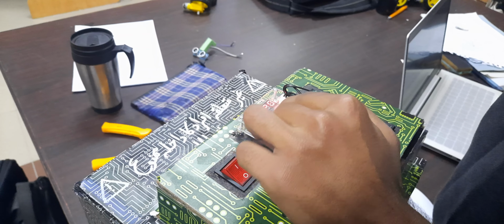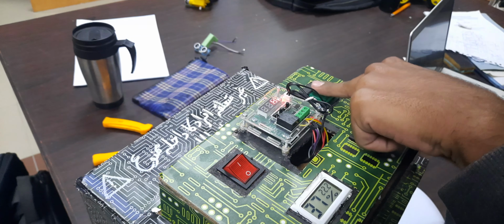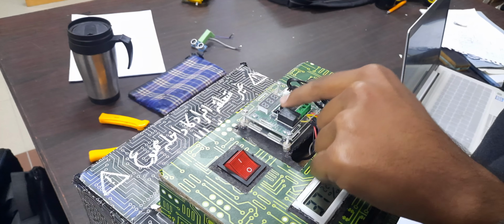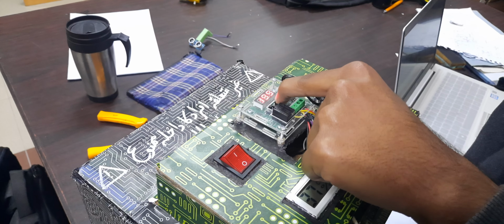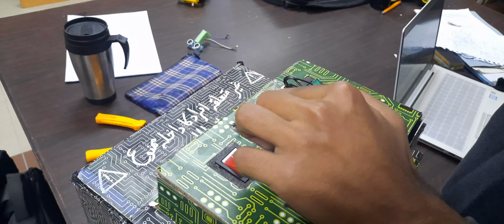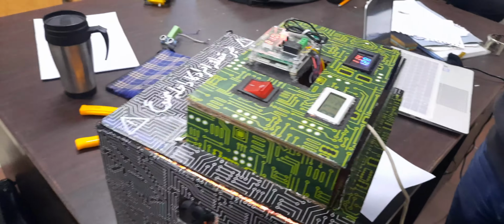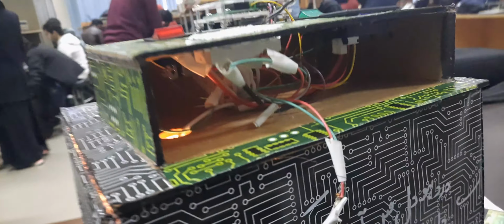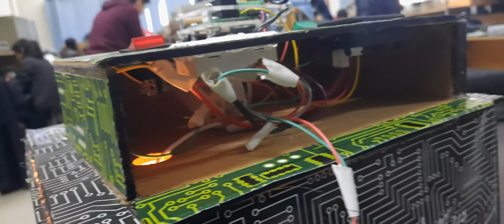Let me set it first. Change this to heating mode. Close this. High temperature for that. Now set the high temperature. This takes a bit more power than the fans. The fans are connected in series, and both components, the bulb and fan, are actually in parallel.